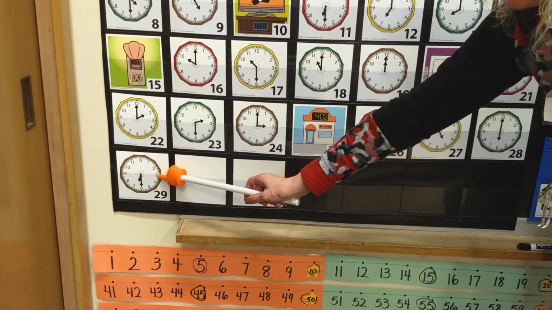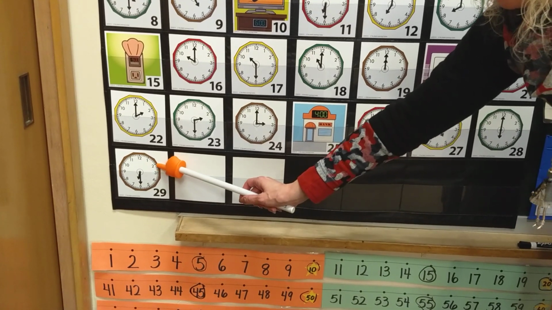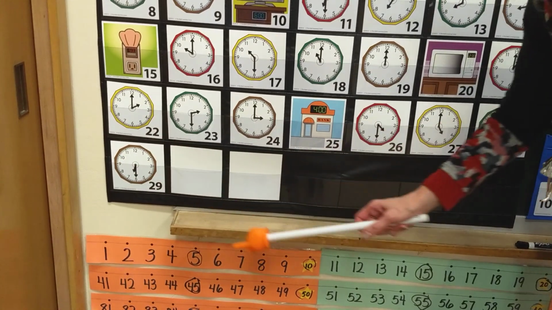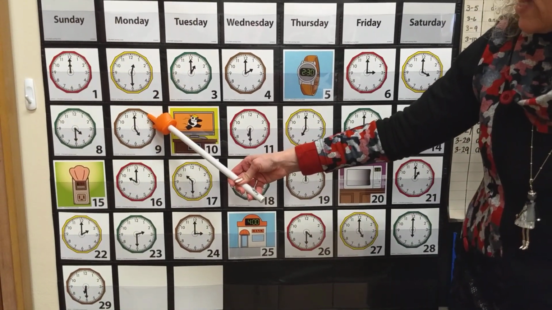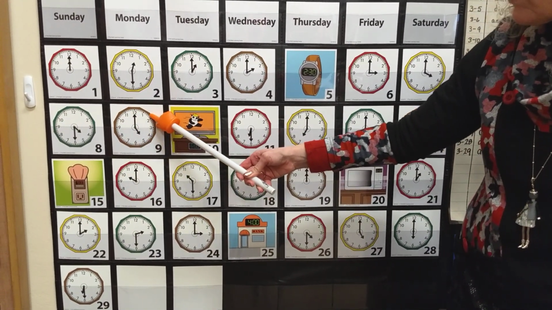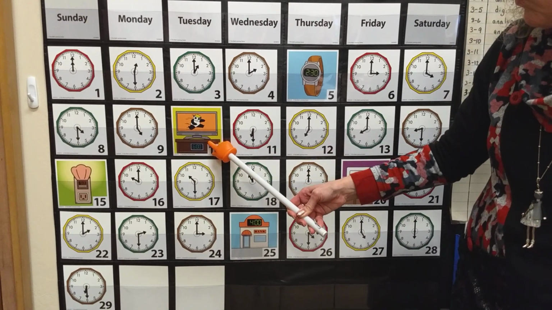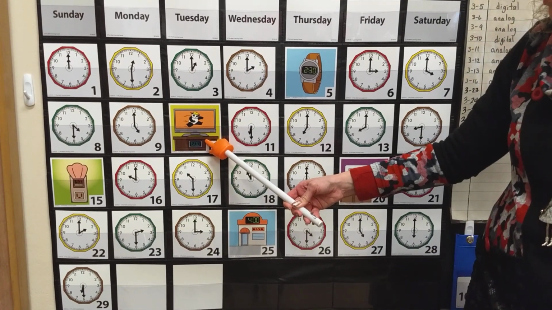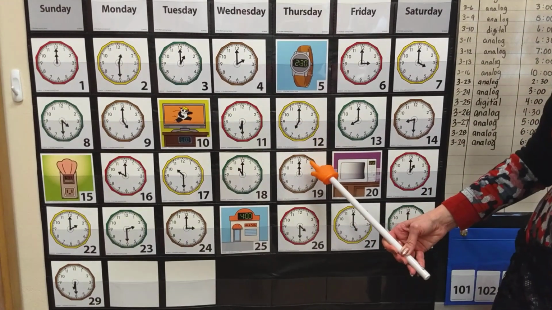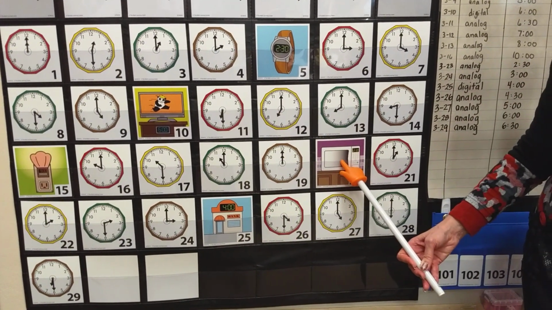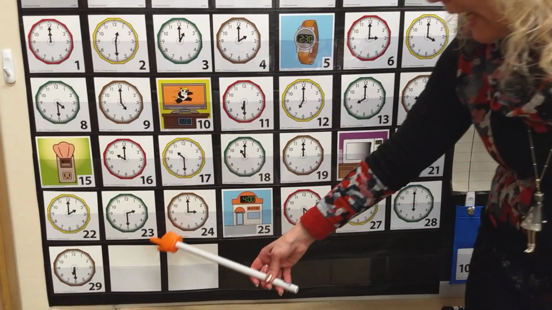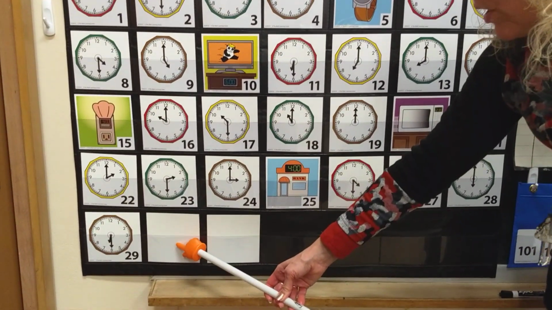Well, I see Sunday was an analog clock with a brown circle around it. And if I look back, when there's an analog clock that has a brown circle around it, the next clock is digital. Let's see if that happens over here. The brown circle around the analog clock, digital again. Well, I bet today is going to be a digital clock too.